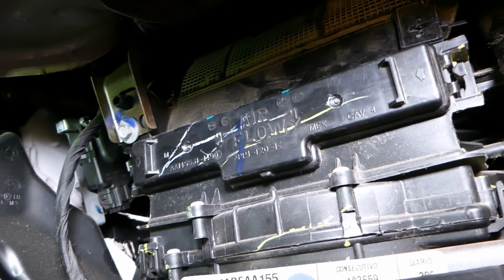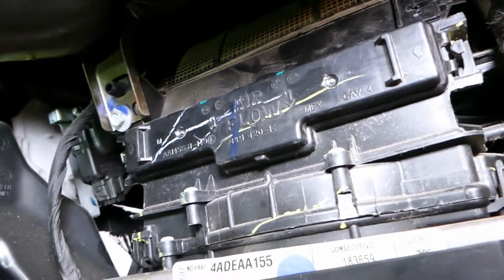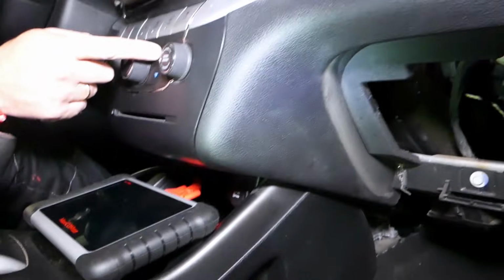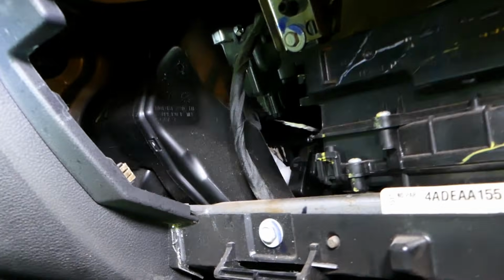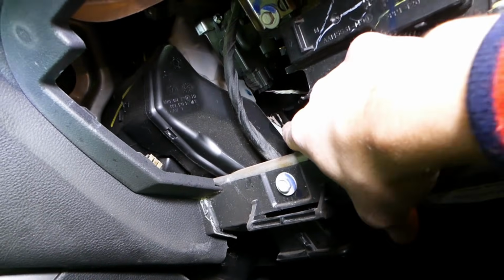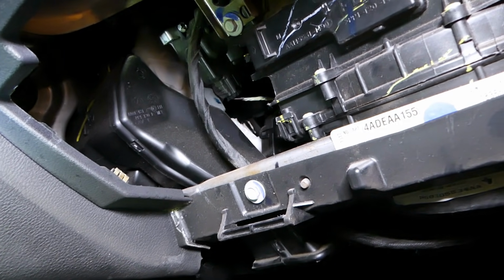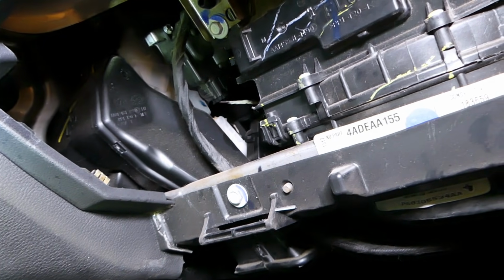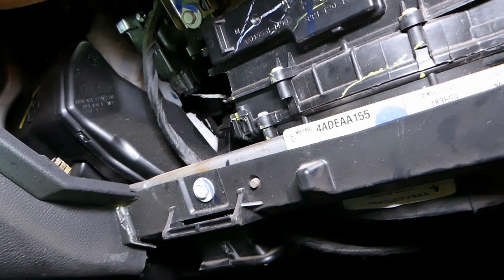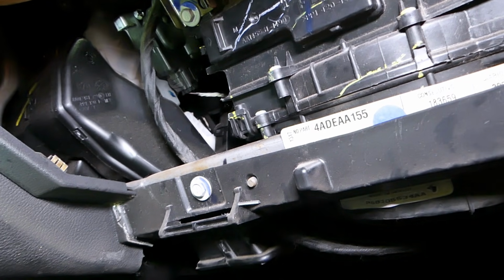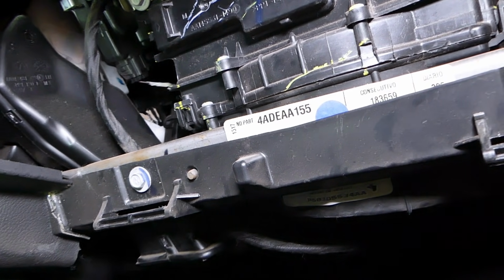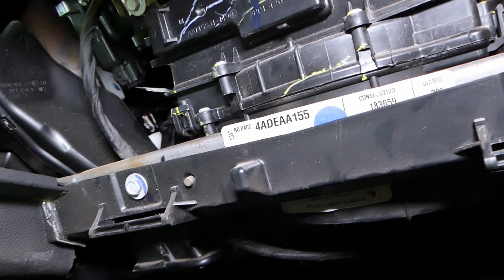Now, we're going to test the passenger temperature. Passenger temperature will be this one right here for the climate control. And there is usually one actuator that controls the passenger temperature. Let me get the light here. It's this motor right there. You can see how it moves, up and down. And watch now, it's going to open and close. You can see how it changes.